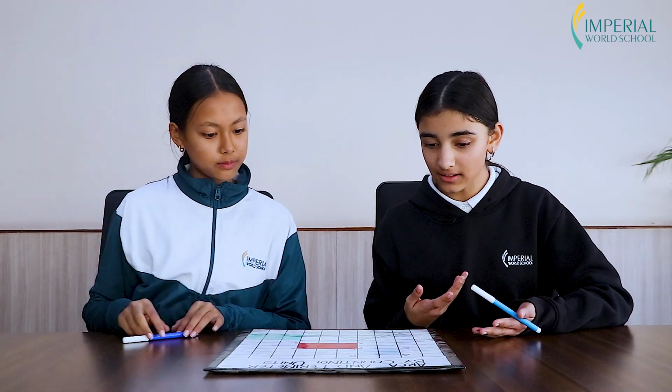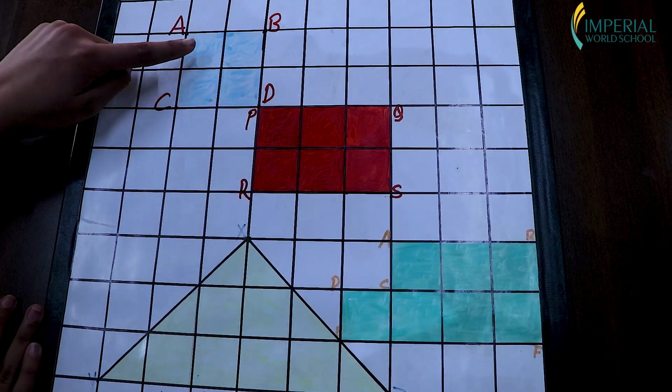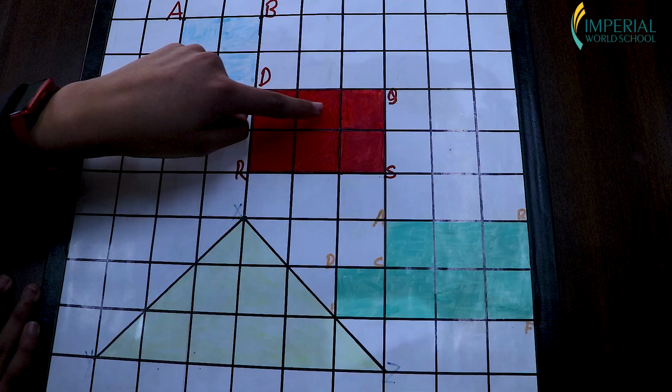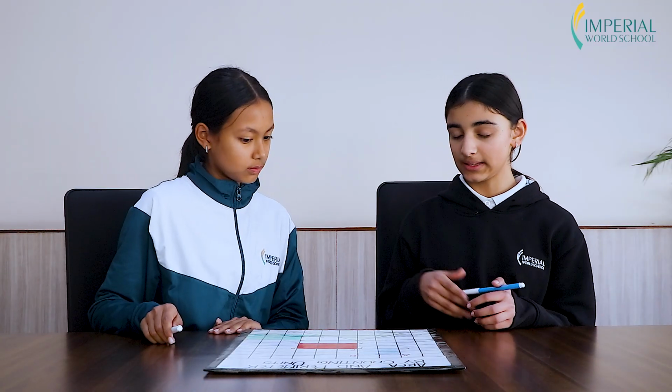Oh look, this is so easy to solve. I can count these two so easily. Let me try to find the area of these. 1, 2, 3, 4. There are 4 full boxes, so that means the counting unit and the area is 4. So 1, 2, 3, 4, 5, 6. There are 6 total square units in that one.